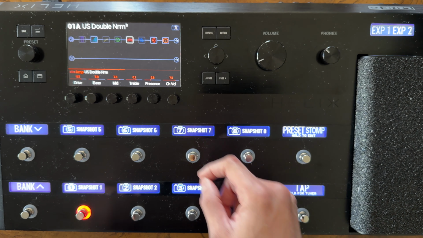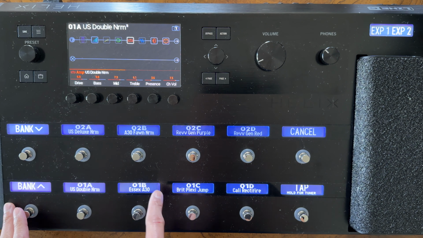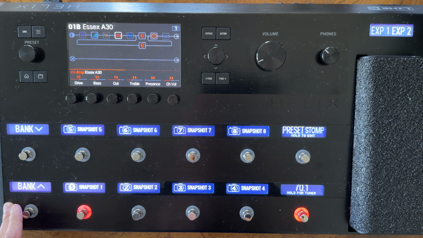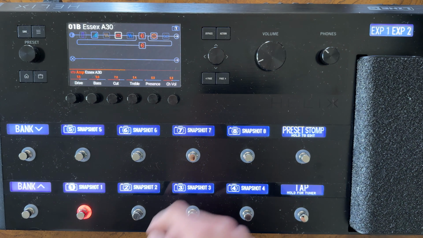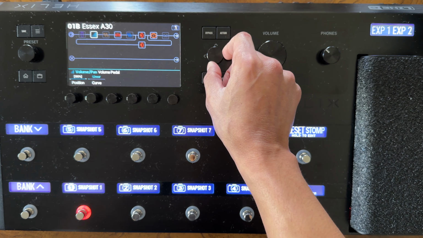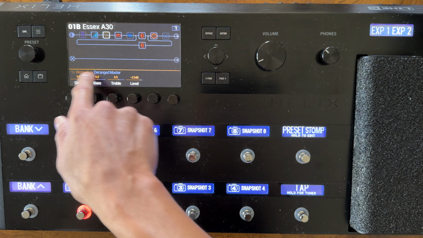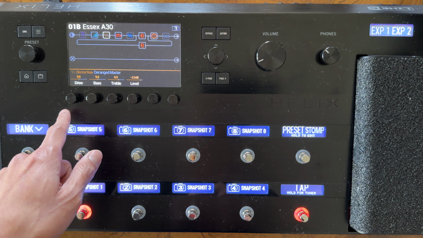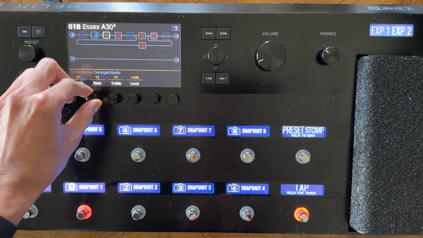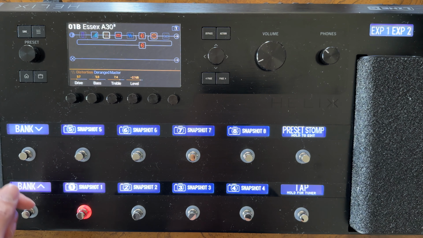So for example, if we go into a different bank, let's pick the Essex AC30. This is kind of an AC30 style preset. Again, we can go into any of the effects. So for example, the distortion, we can adjust the drive, the bass, the mid, the treble, everything like that.